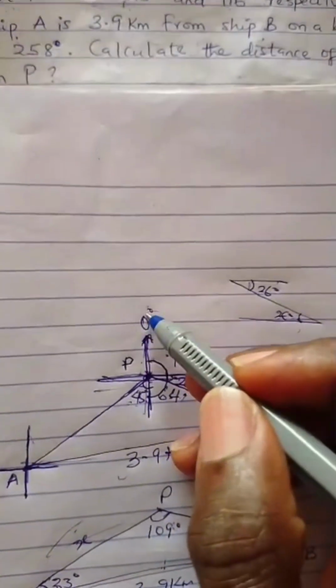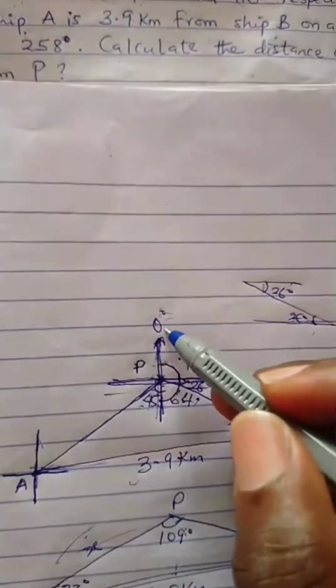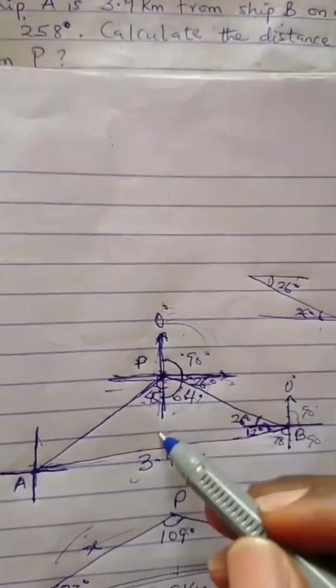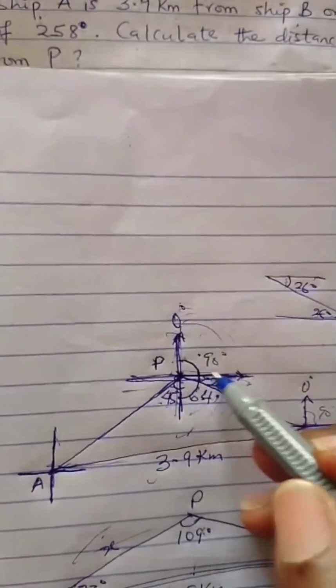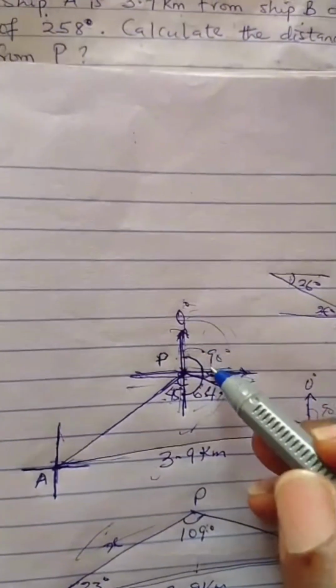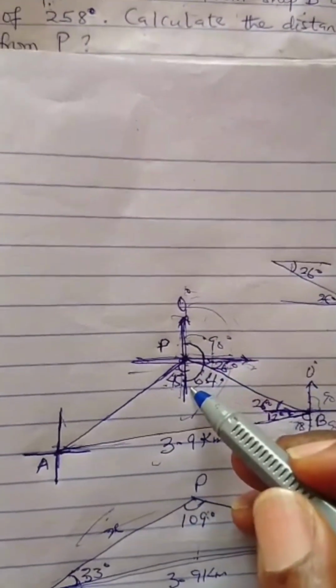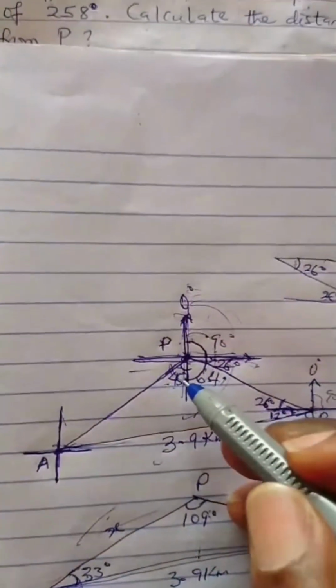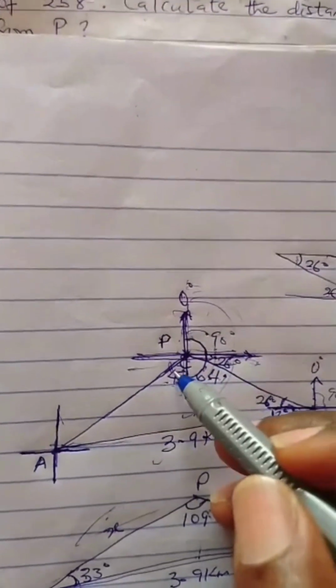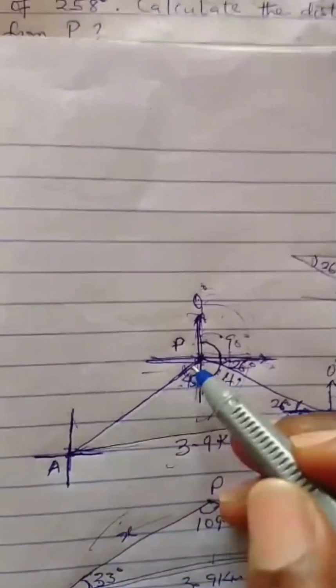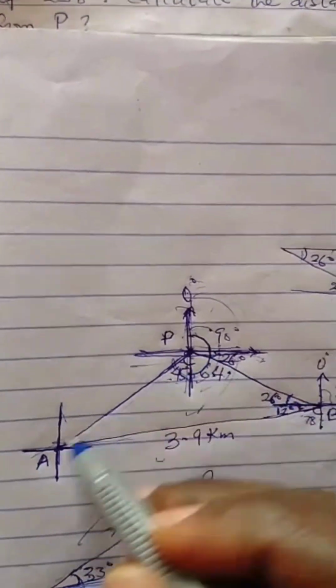So how is it done? You take your north as 0 degrees and you measure clockwise. Remember, each quadrant is 90 degrees. So we go 90 plus 90, that's 180, till we get to 225. 180 plus 45 degrees will give us our 225. So you connect up at that point.